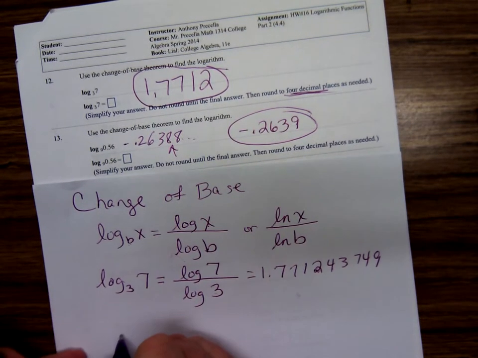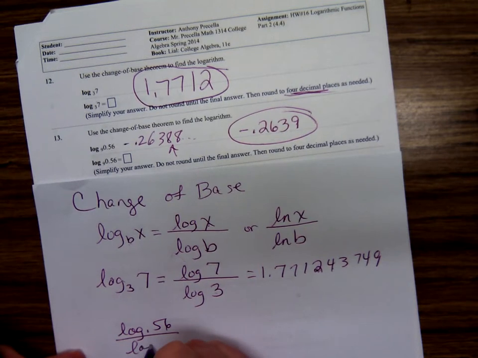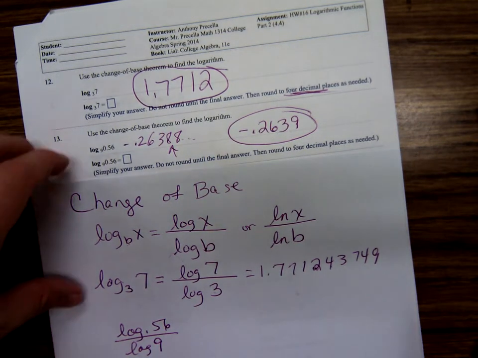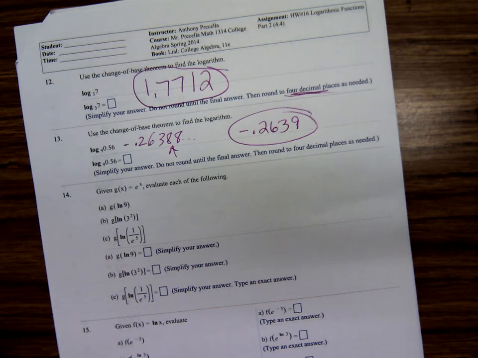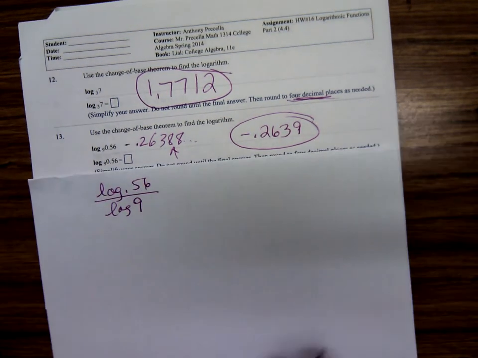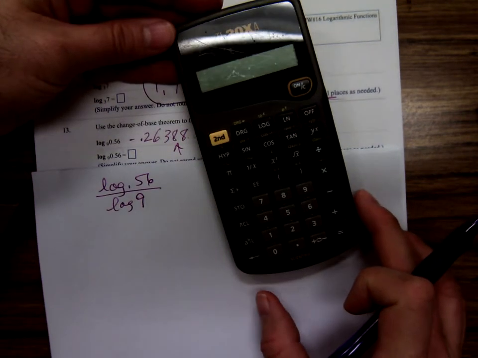It would be log 0.56 over log 9. So I'm doing this change of base, punching in log 0.56 over log 9 with this little traditional calculator.